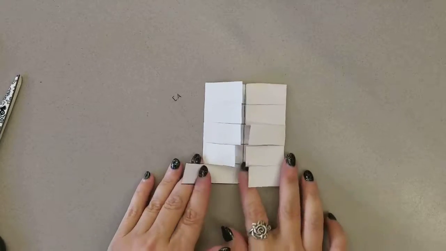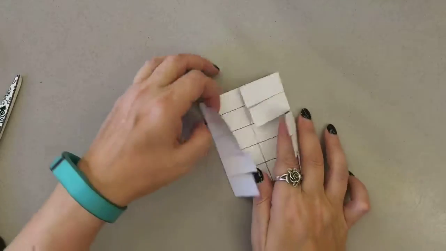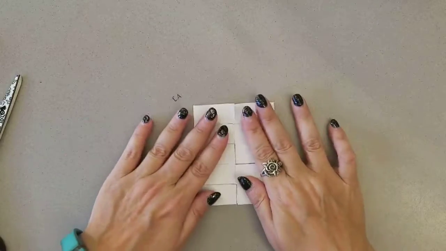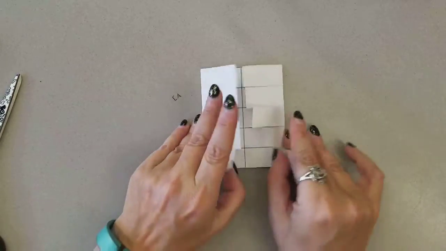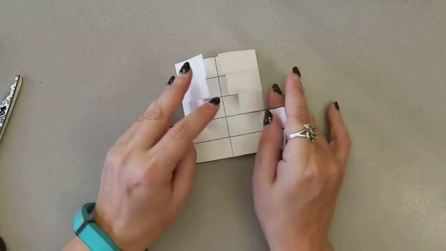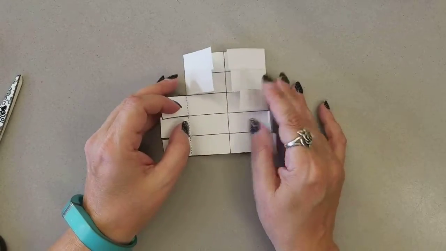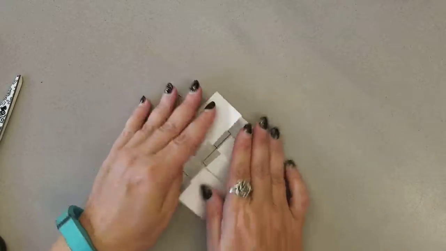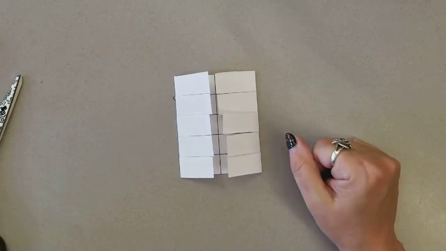Presto changeo, we now have this little fold up, which should be folded with the printed side in. I did not say that, so if you folded it the wrong way, just flip it over and refold it. It should only take you a moment.